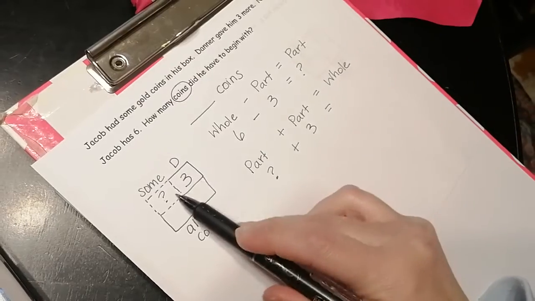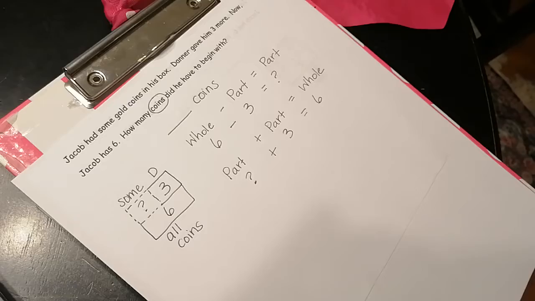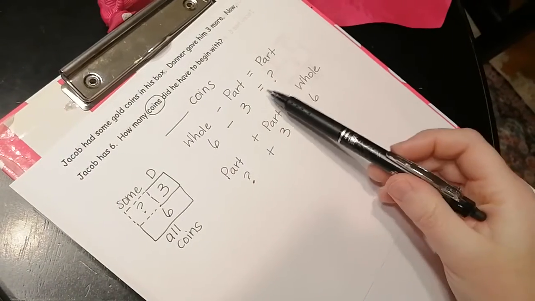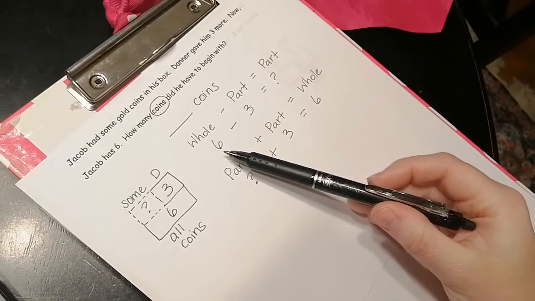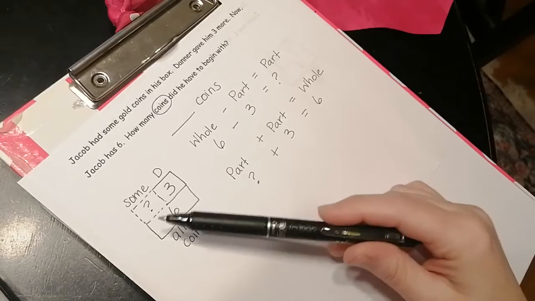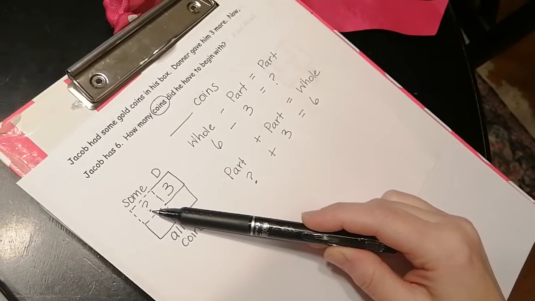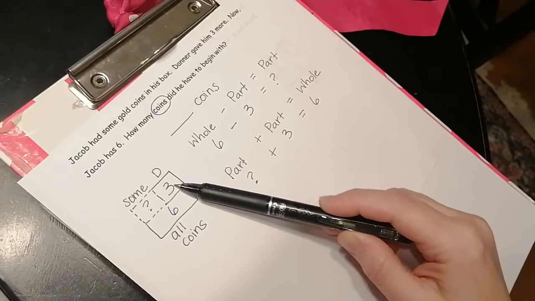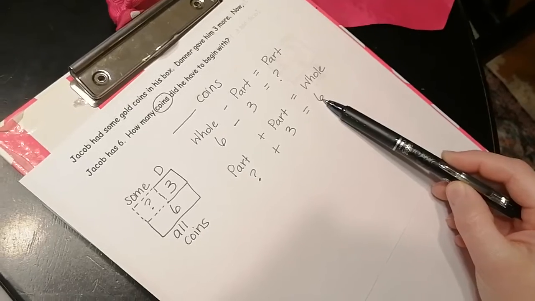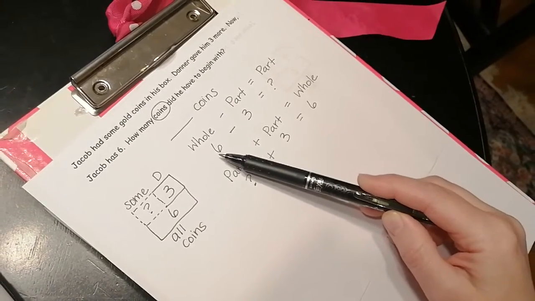All of that all together has to give me 6. So as I'm thinking about this, I know that I can solve it 2 different ways. I can use subtraction, since I have a whole and a part, or I can count up. I can say the sum that Jacob had plus the 3 that Danner gave him all together should give me 6. Okay, well, I think I'm going to use this way.